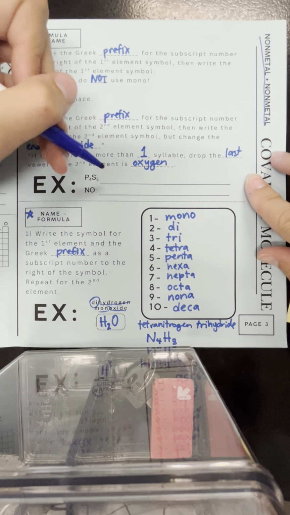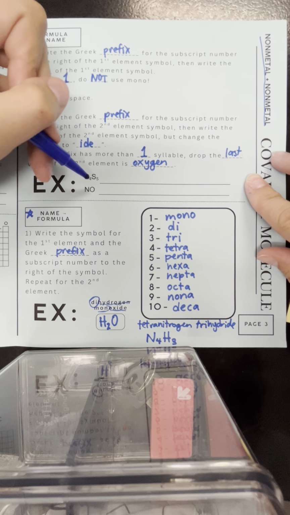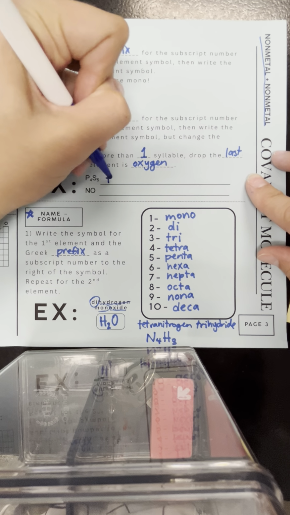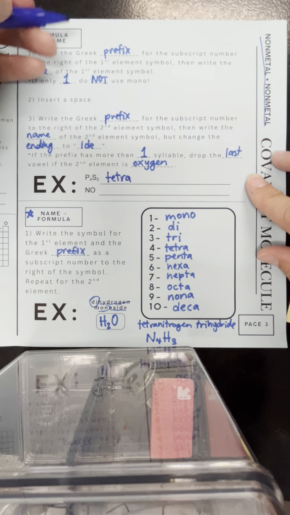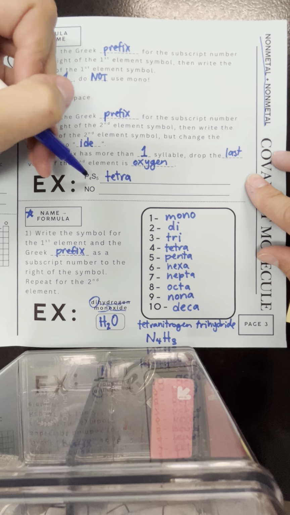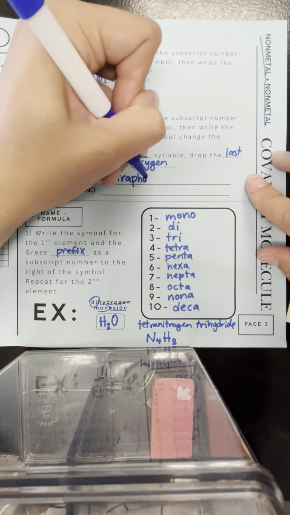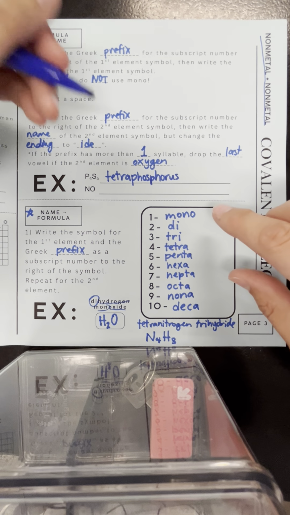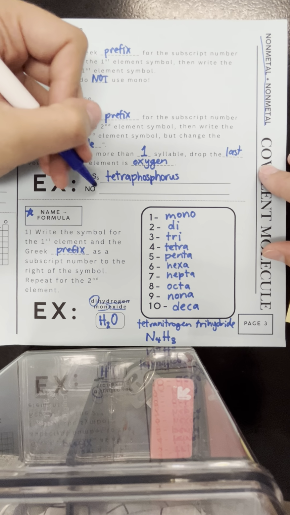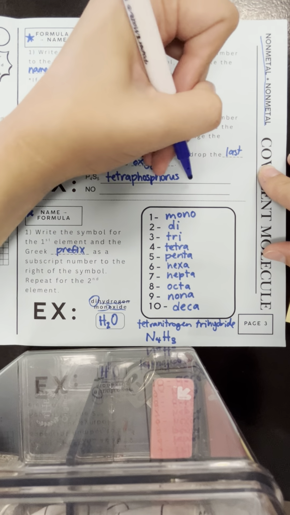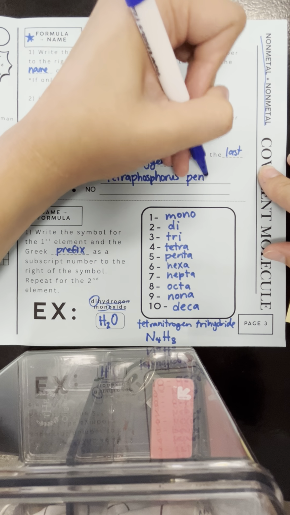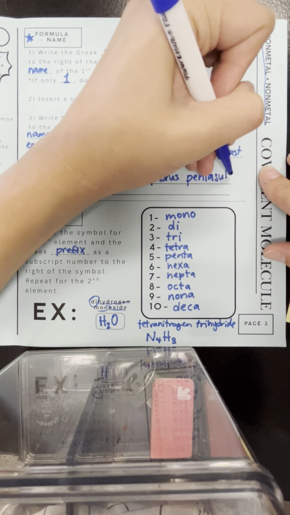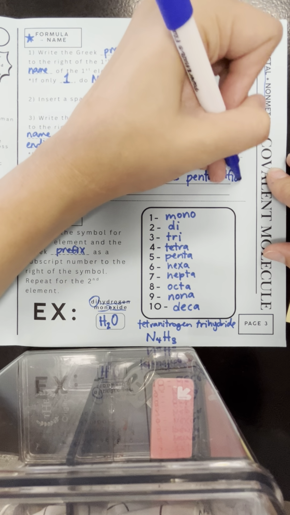Okay, so here's an example. P4S5. First thing I'm going to do is write the prefix for 4. I'm going to look down here. 4 is tetra, so I'm going to say tetra. And then all I have to do, just like it says in number 1, is write the name of P. So this is going to be phosphorus, tetraphosphorus. And then S5, again, I'm going to do the prefix for 5, which is penta. I'll write penta, and then I see S, which is sulfur, but I'm going to change that ending to ide. So this becomes tetraphosphorus pentasulfide.